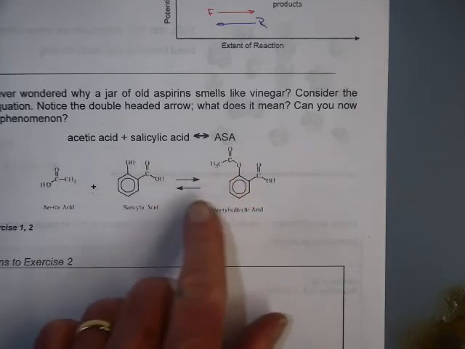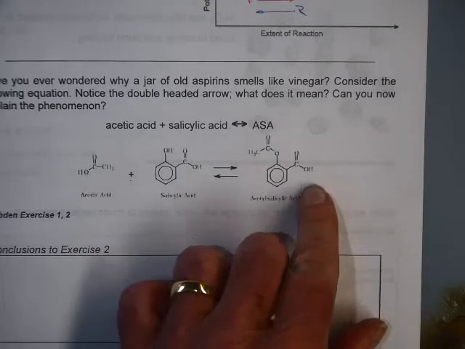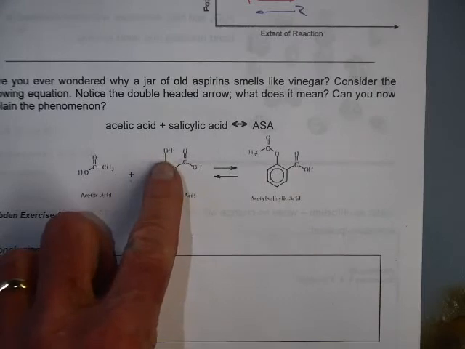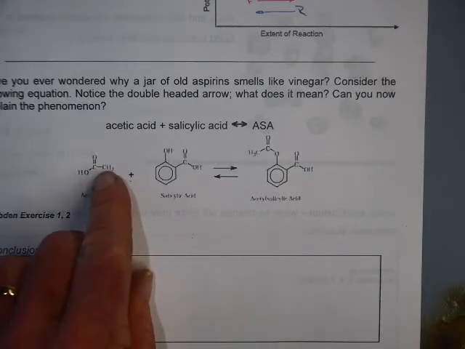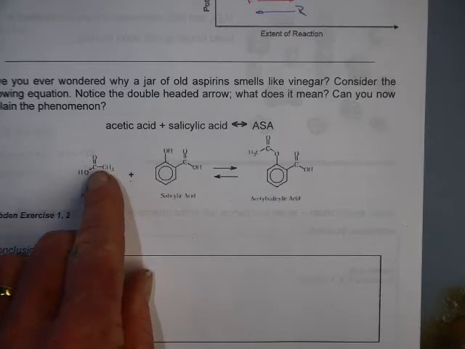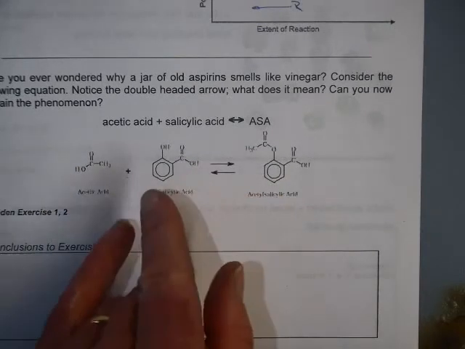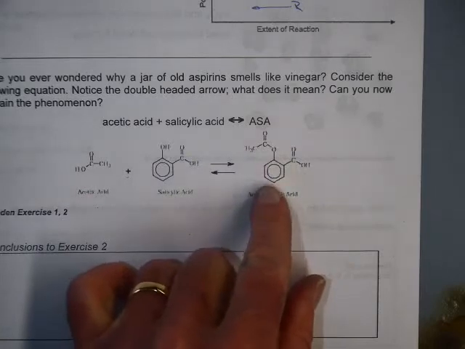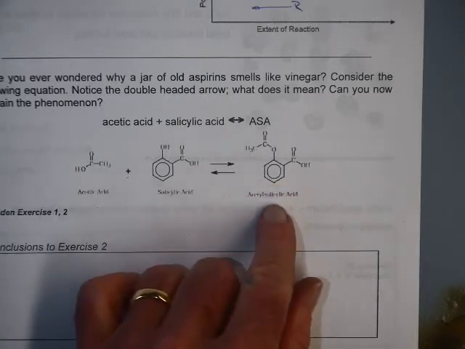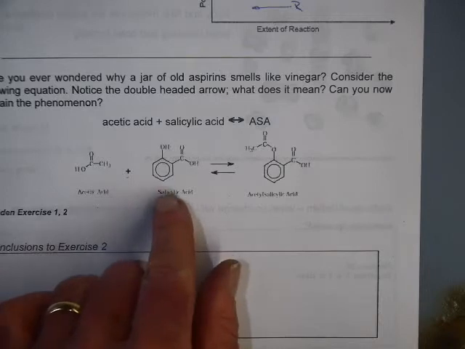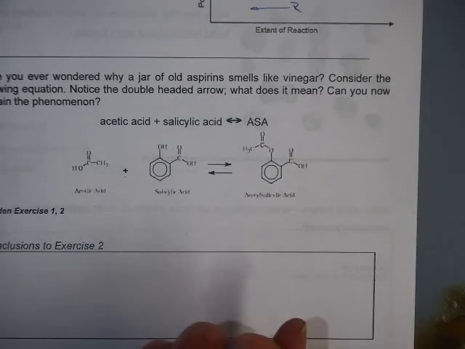So if you look across the page, salicylic acid looks a lot like this, except instead of the OH off here, it has this acetic acid, CH3COOH. So in the manufacture of aspirin, they actually combine these two. But if it's left long enough, it's a reversible reaction. So some of the ASA will become just salicylic acid and acetic acid. It loses its potency if it goes back in this other direction. Okay?